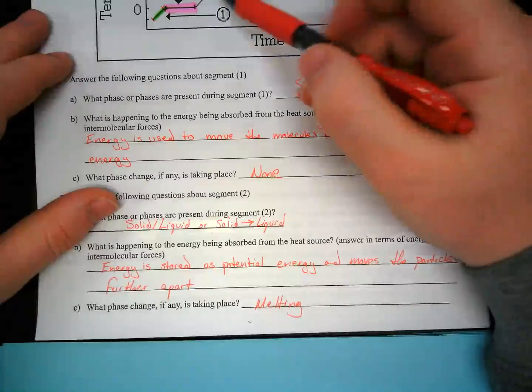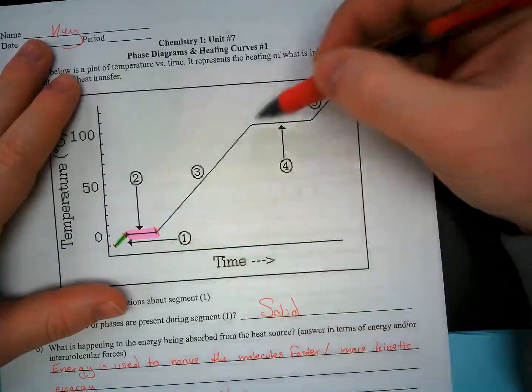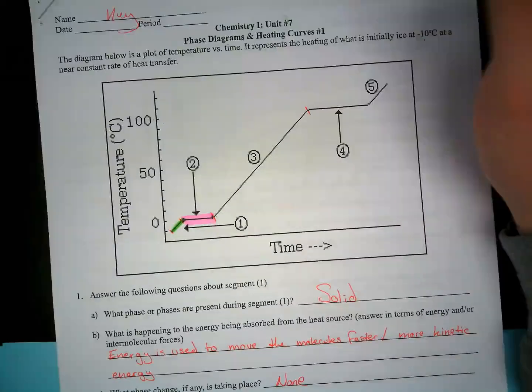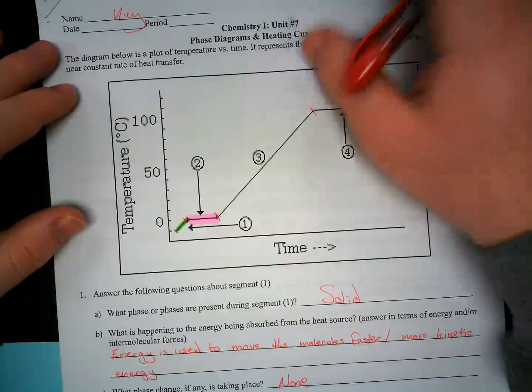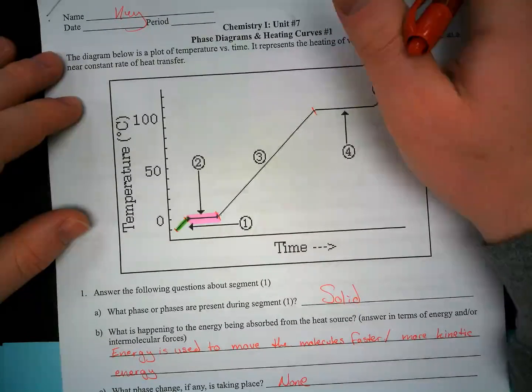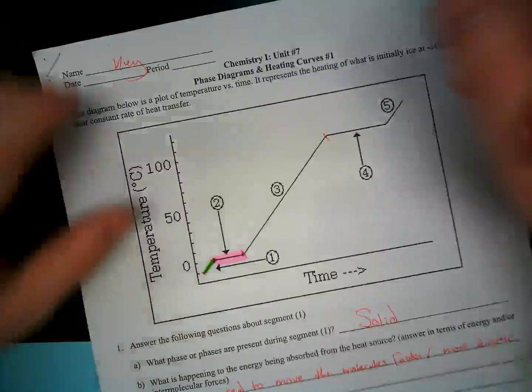All right, so then what's happening here at segment 3? What's happening from here to here? Well, what's happening in segment 3 is that we just have a liquid. The phase state of matter that we have now is a liquid. And that's going to be on the back side. I just haven't flipped it over, but it's a liquid.